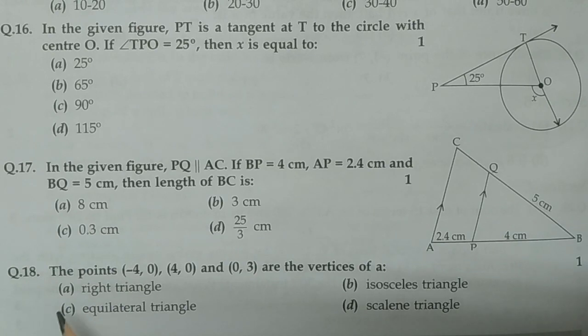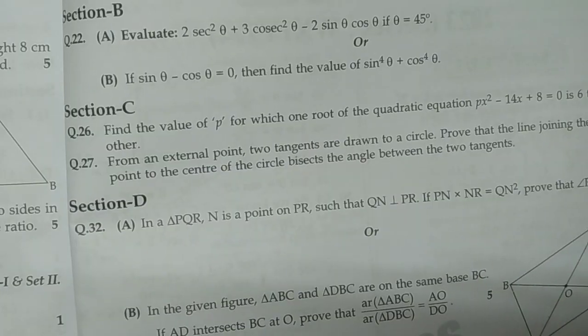Now next question is: the points (-4, 0), (4, 0) and (0, 3) are the vertices of which triangle? So you have these four options, you have the names of these four triangles, you can easily find the correct answer from here. So next question is given some questions from section B here.